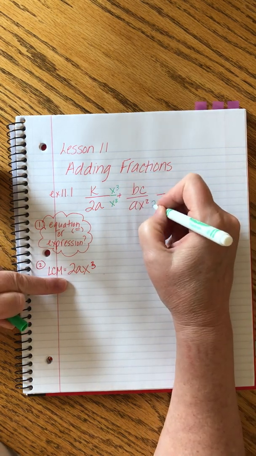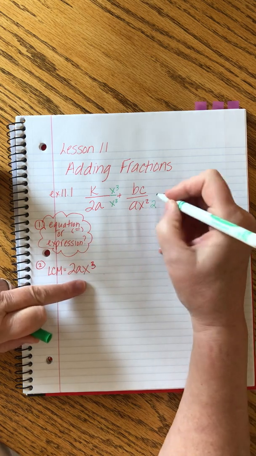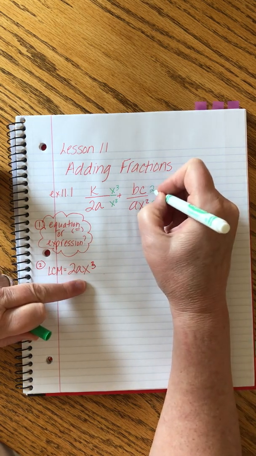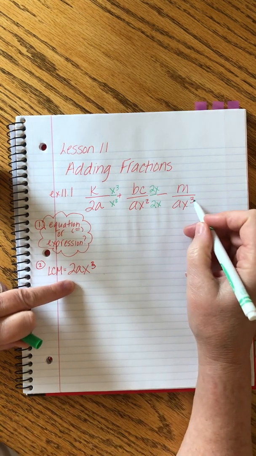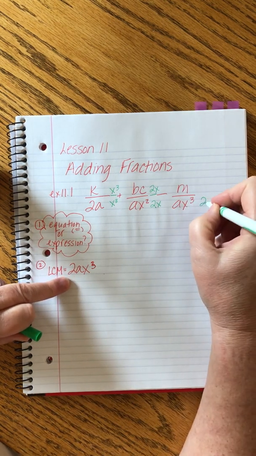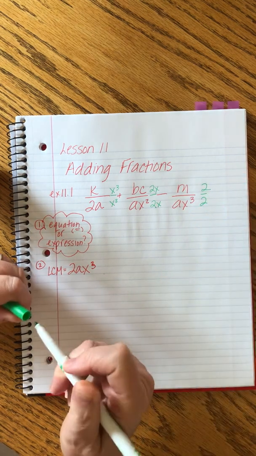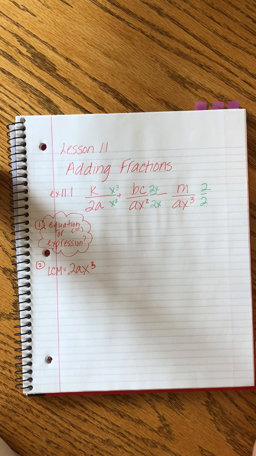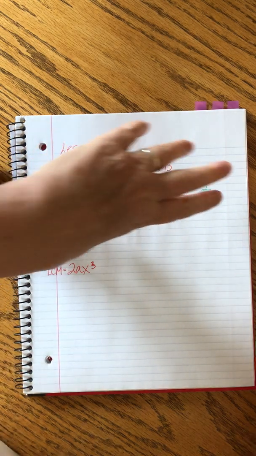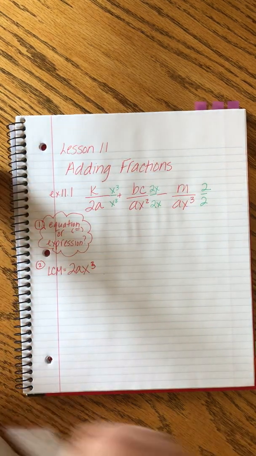Here we need a 2, the front 2, and we need one more x. So this one will be multiplying by 2x, top and bottom. Here we have the ax to the third, that's all good, we just need the 2 over the 2. Make sense? So we multiply it by the missing pieces. Now we're ready to do all that multiplication and squish it all together.